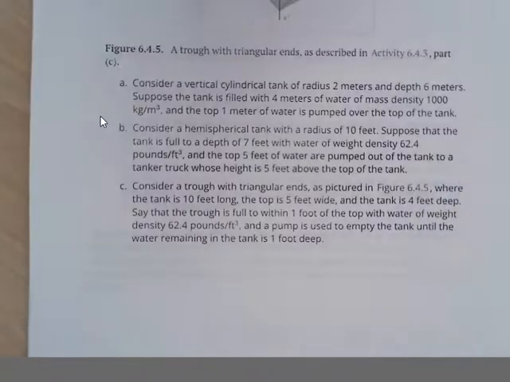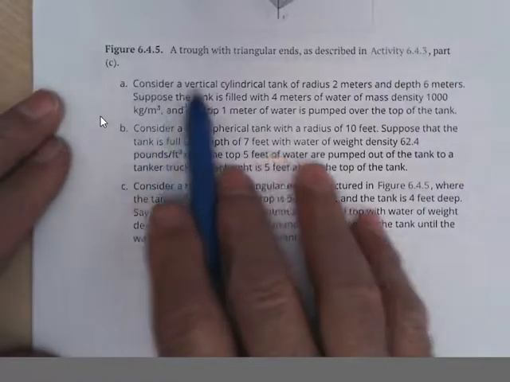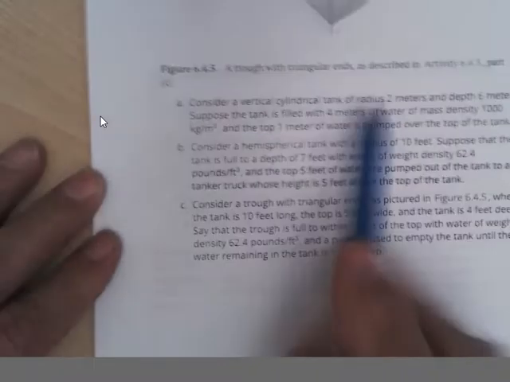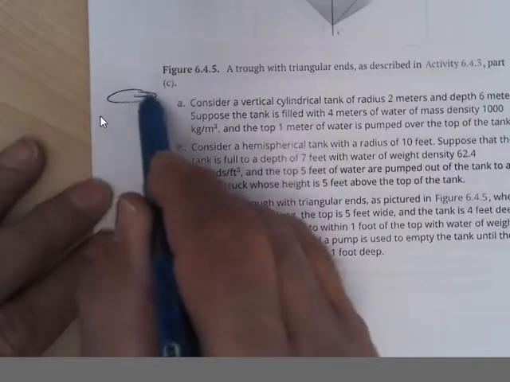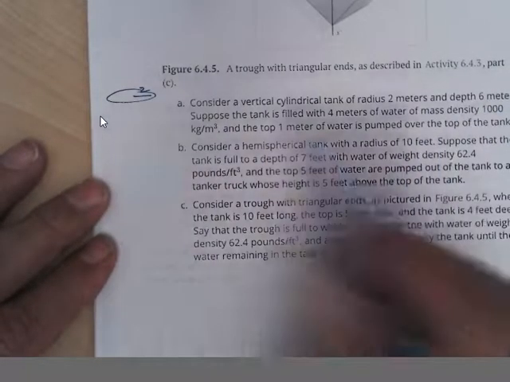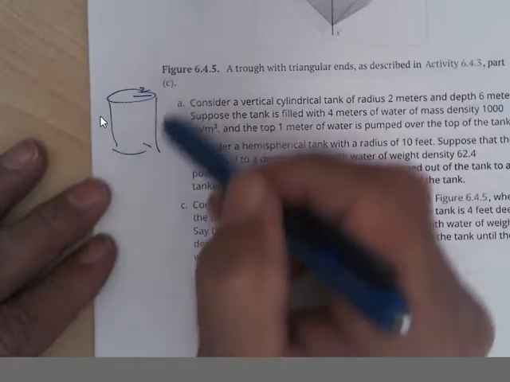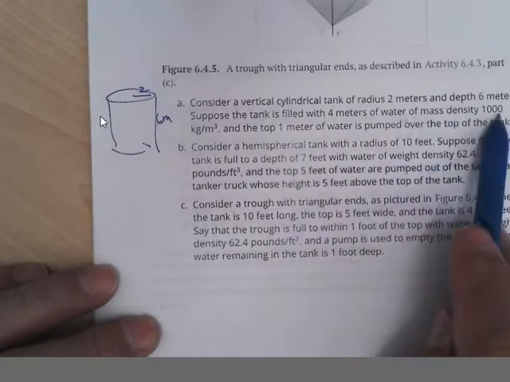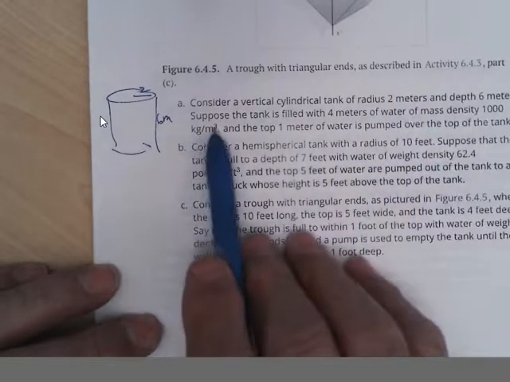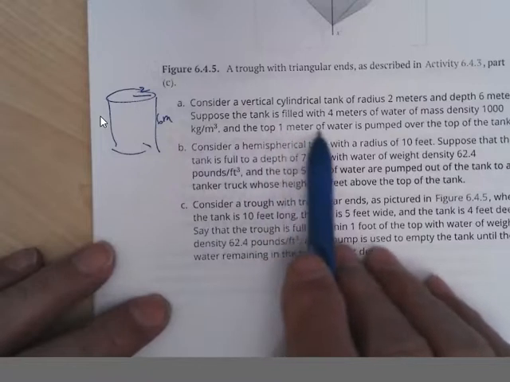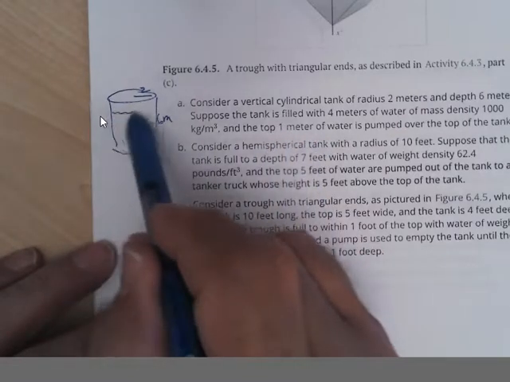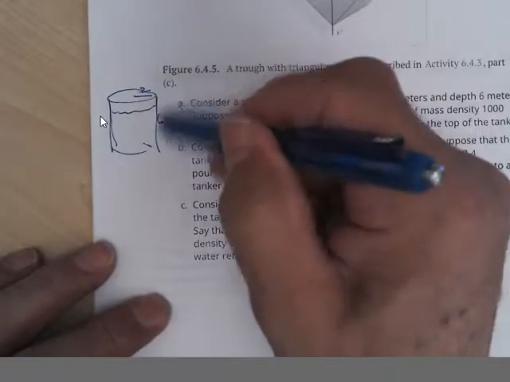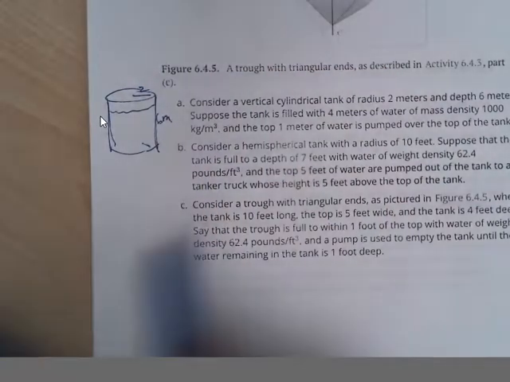And then we got a little bit further in class. We did consider a vertical cylindrical tank of radius 2 and depth of 6 meters, filled with water of mass density 1,000 kilograms per meter cubed, up to 1 meter from the top, and we have to pump it over the top of the tank. Well, this is just like the one I did on Friday. It's just a little different numbers.